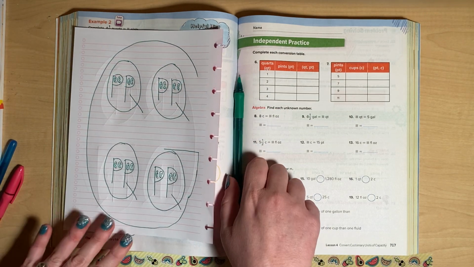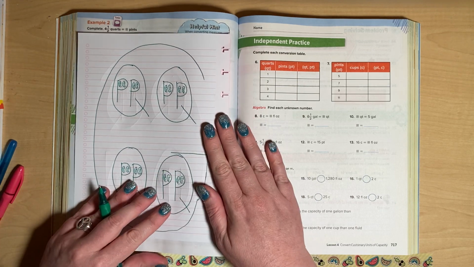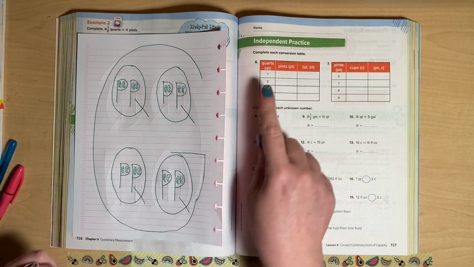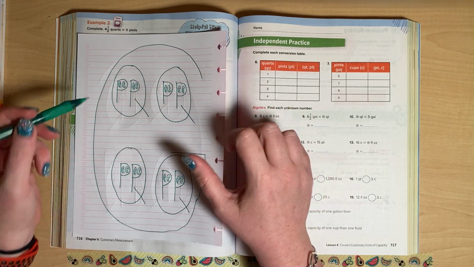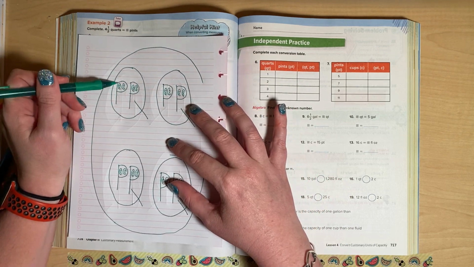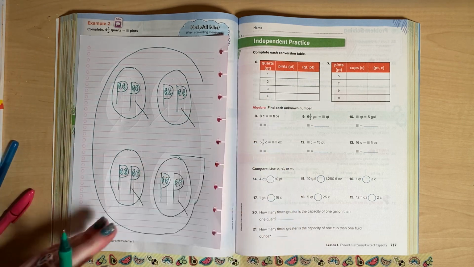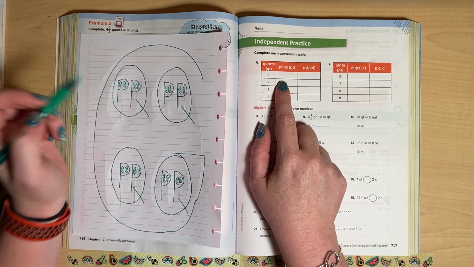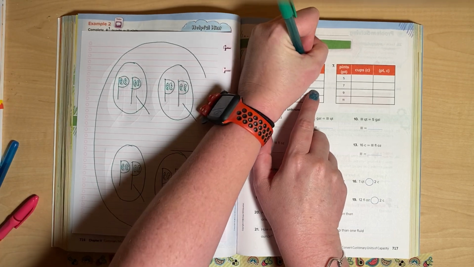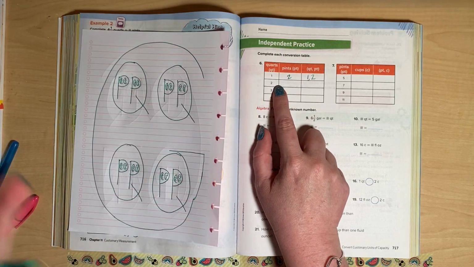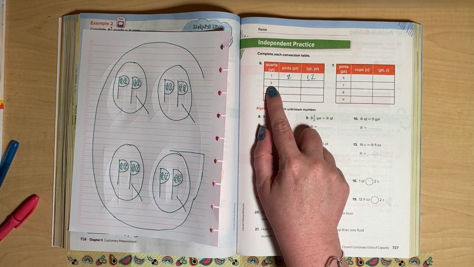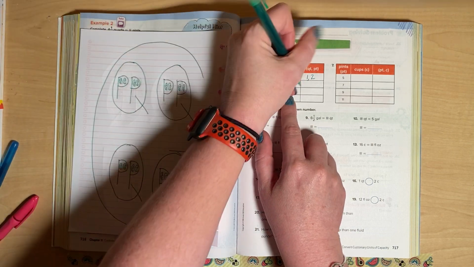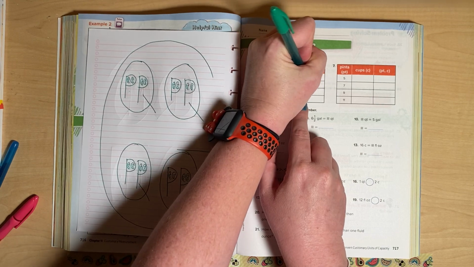All right, let's look at question 6. Still doing a conversion table. So now I'm going from quarts to pints. So for every quart, there are 2 pints. So if I have 1 quart, that means I have 2 pints. So I'm going to say 1, 2. If I have 2 quarts, I have 1, 2, 3, 4 pints. So I'm going to say 2, 4.